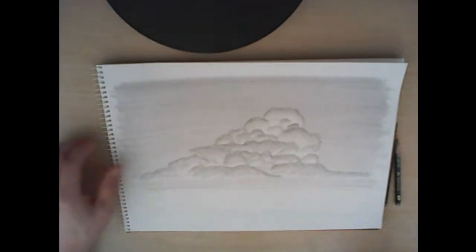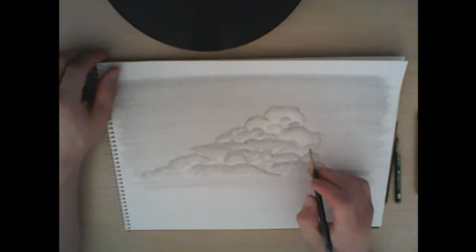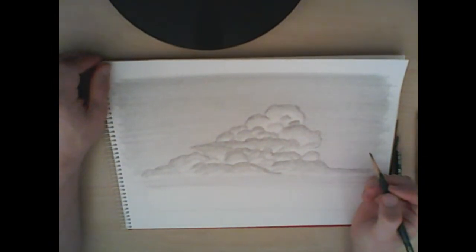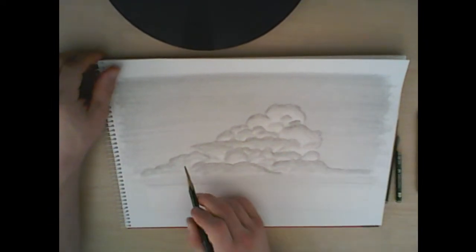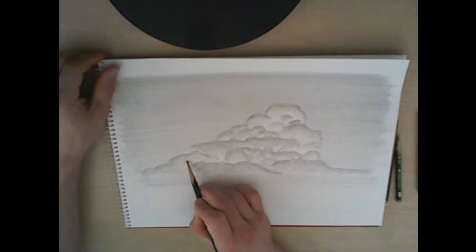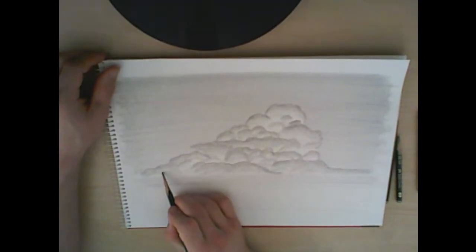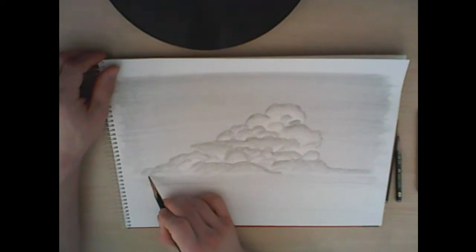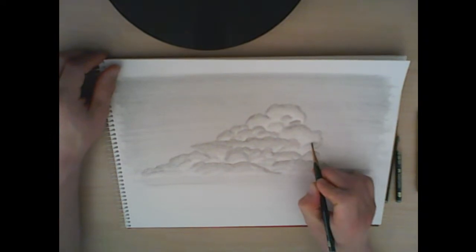Okay. Now, if you want, you can add some more detail. I'm just going to do it as an example. Maybe here, some more outlines, or down there. Give it a couple more layers if you want to.